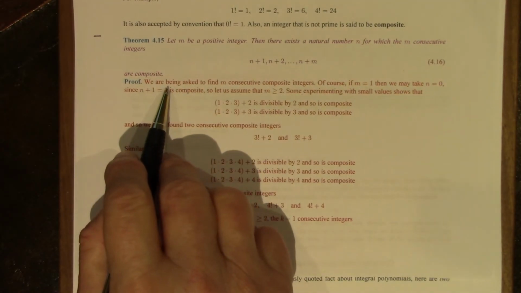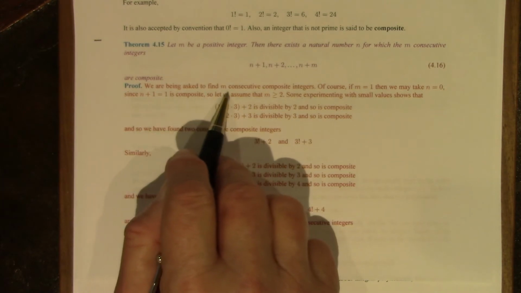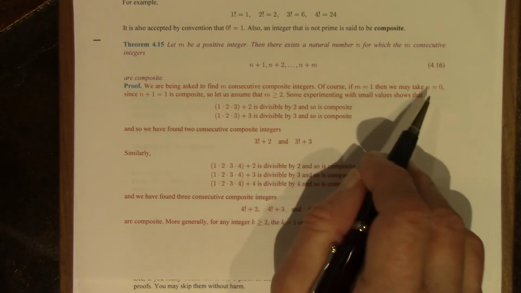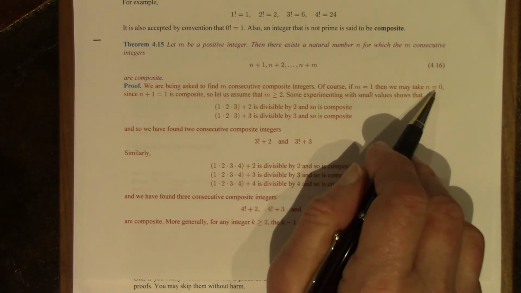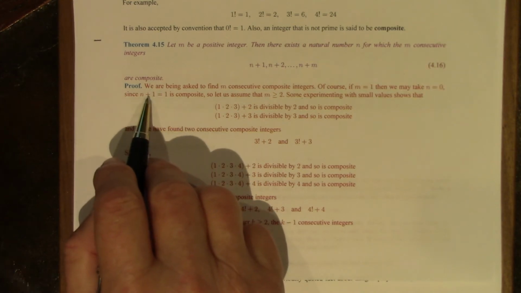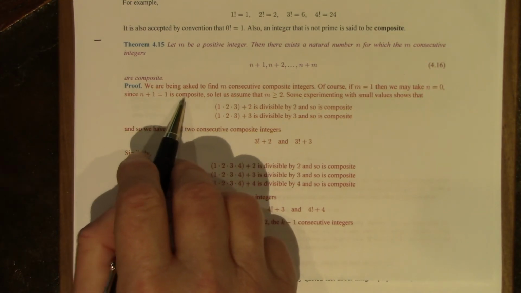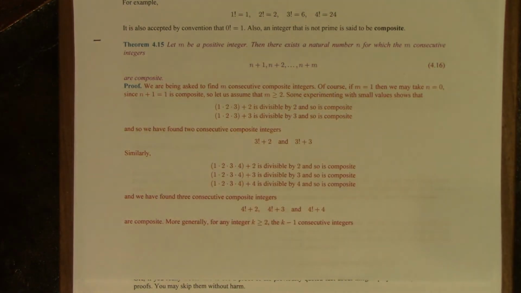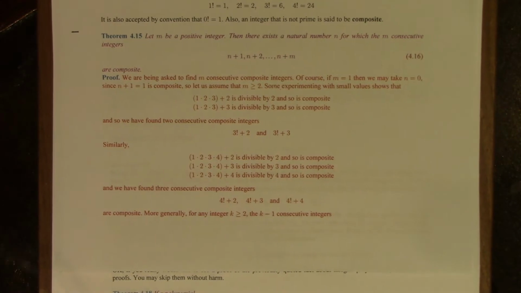As to the proof, we are being asked to find m consecutive composite integers. If m is 1, then we can take n equal to 0, we can start at 1 and end at 1, and that's composite. So we can assume that m is bigger than or equal to 2. Well, this takes a little bit of experimenting, a little bit of thinking, trying to find a key idea. But when you're doing that, it's always a good idea to think of some small cases first, sometimes that will tip you off as to what to do.